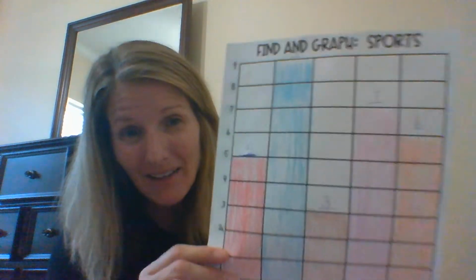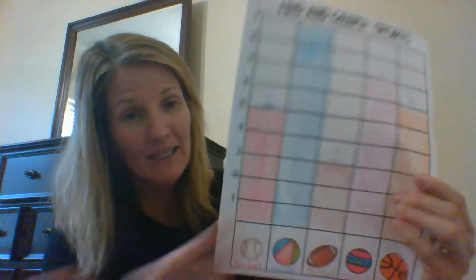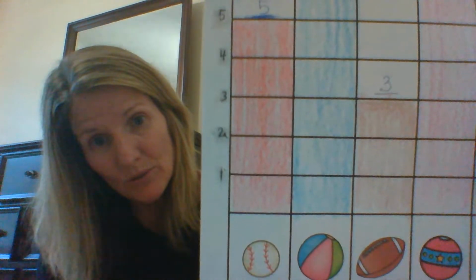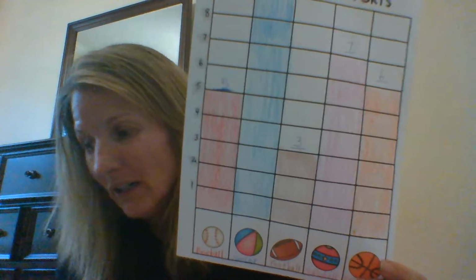All right, so now that we have our graph all ready to go, we know it's favorite sport. We have our labels. Now we can ask some comparison questions. Because I already did the hard work, I can say how many like football? 3. How many chose baseball? 5. See, that's right up there to tell me. How many chose basketball? 6. Easy peasy. But what if I say, how many more chose volleyball than football?